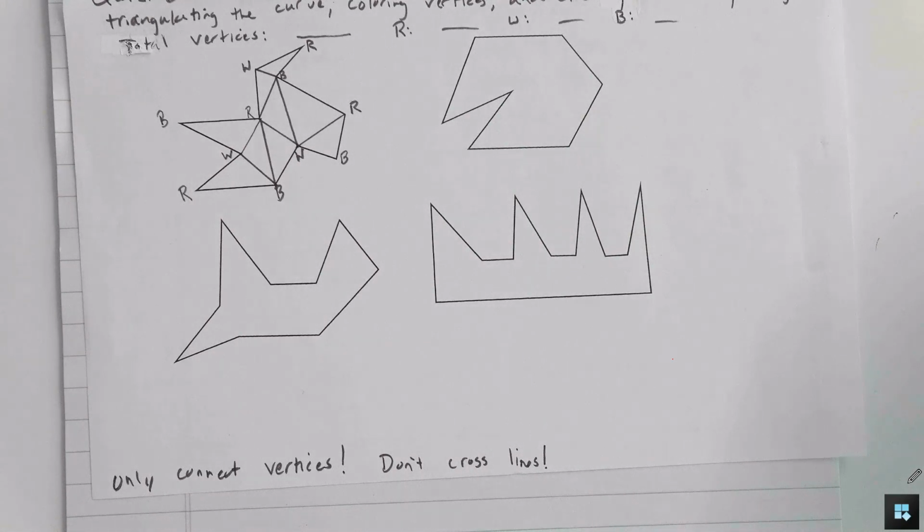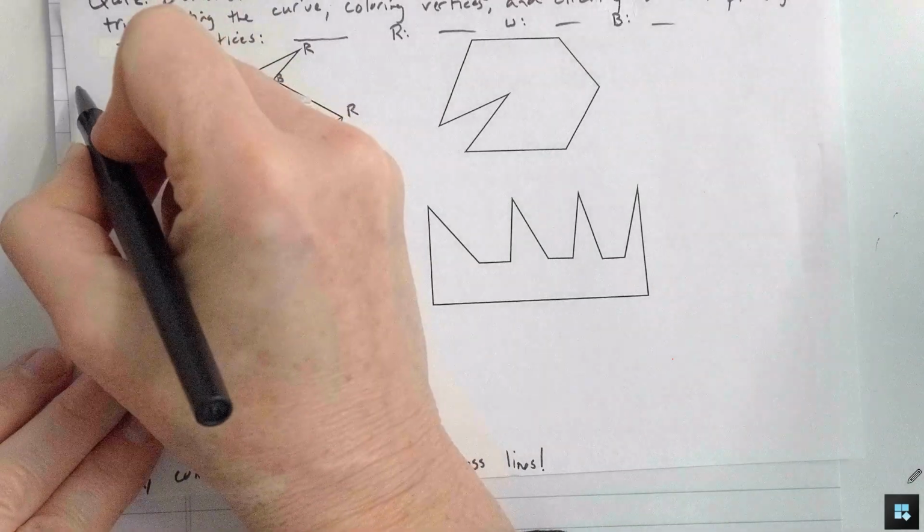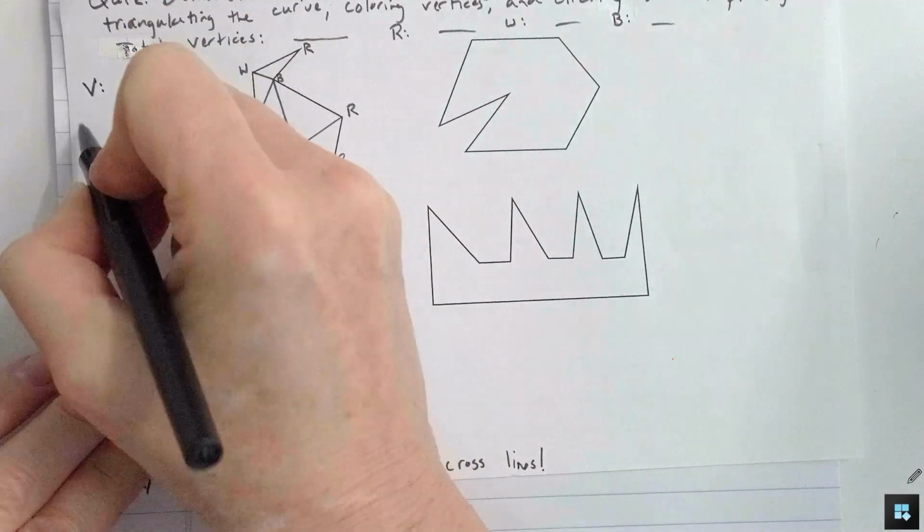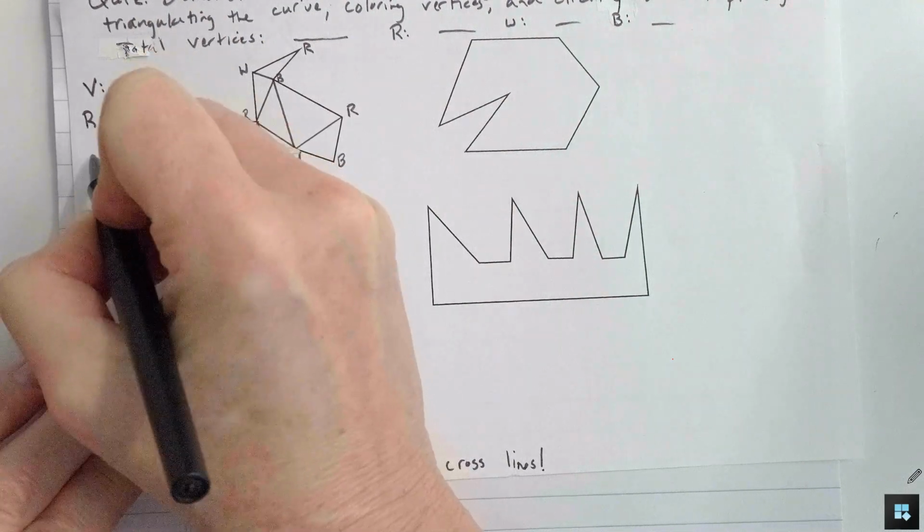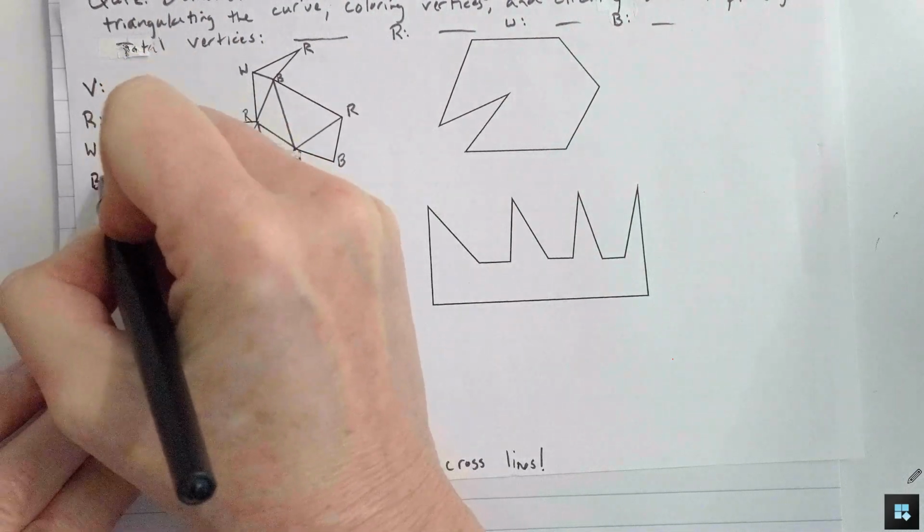So once you pick a triangle and color it, you've also colored two corners of another triangle. Go to that triangle next. Okay, well let's keep track of the total number of vertices, and then how many we did red, how many we did white, and how many we did blue.